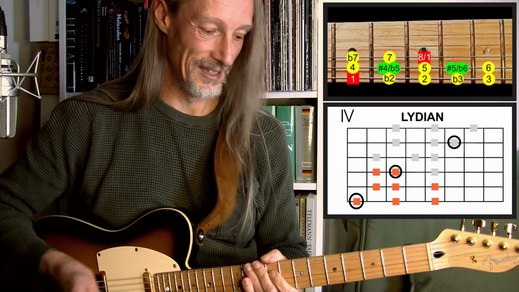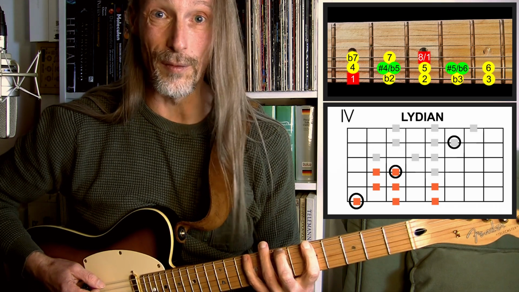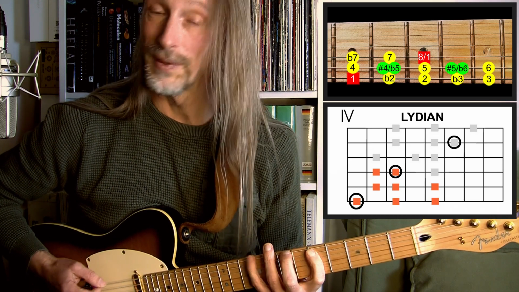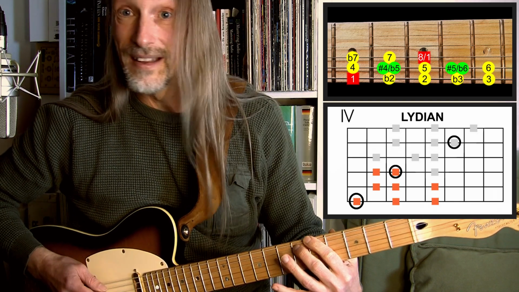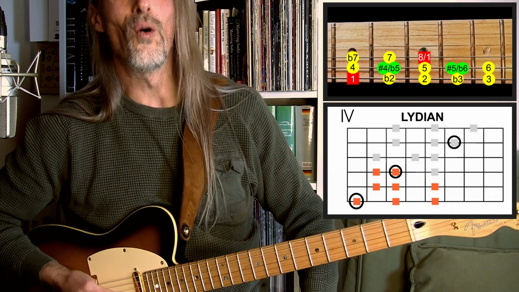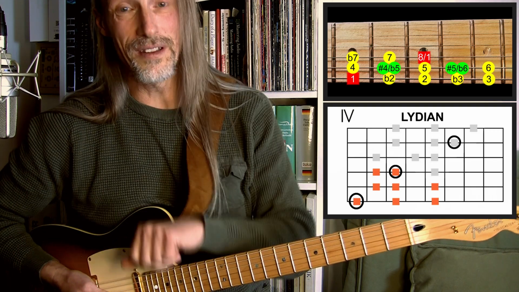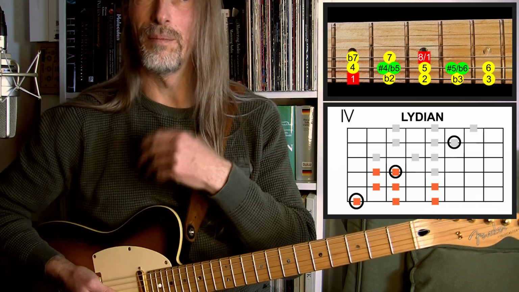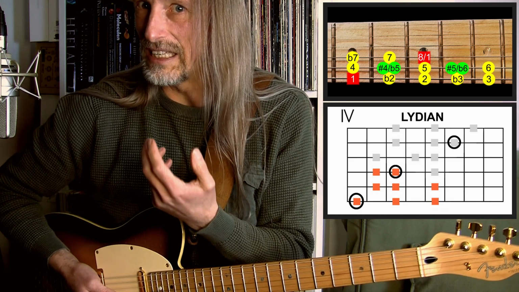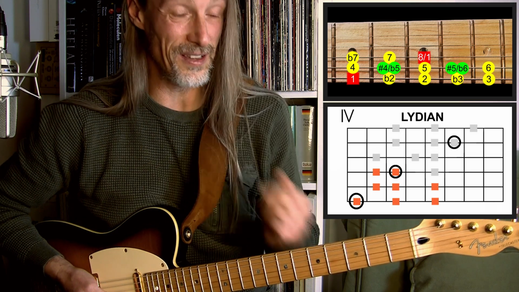I guess you immediately have noticed that there's only one note different. The 4th note. Lydian has an augmented fourth. That's the only difference between Ionian and Lydian. But it's actually not a small difference. It has a really different sound.